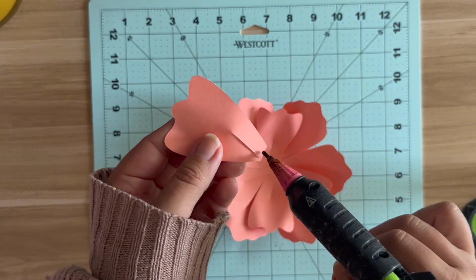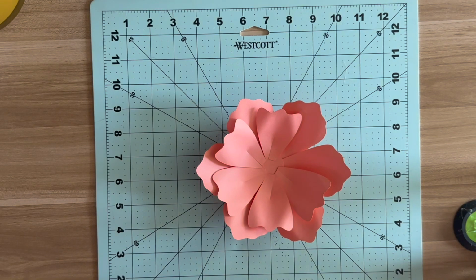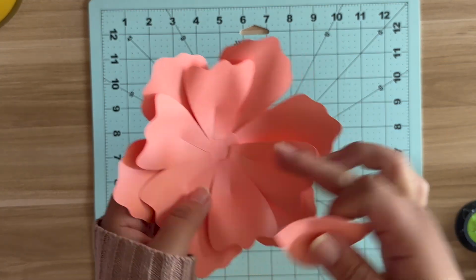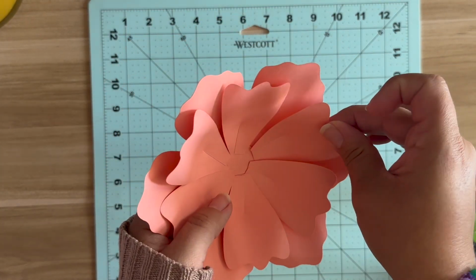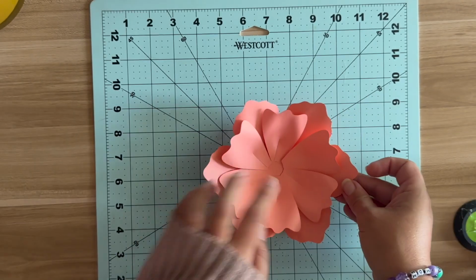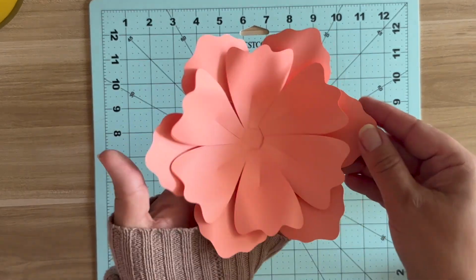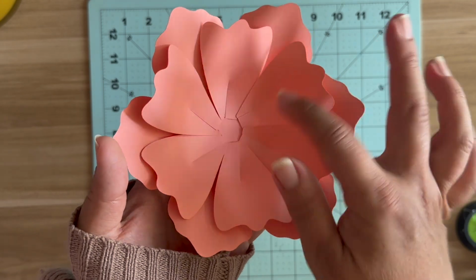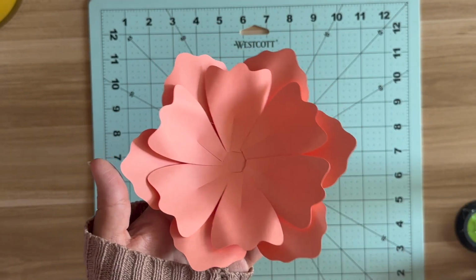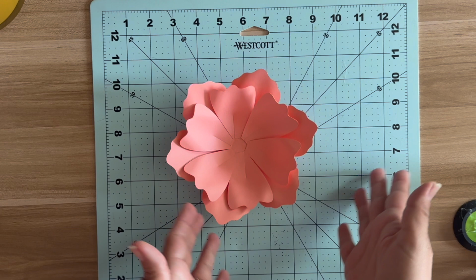So I'm going to add glue. So now remember the other one, the first petal we laid down, I just added over here to the left because we're going to tuck this one in underneath. Okay, so I tucked it in underneath this one just because I think it gives it a better look. And you are all done.